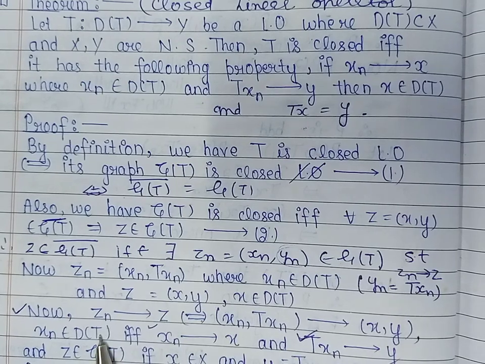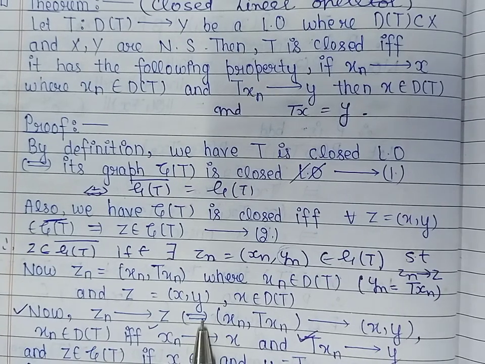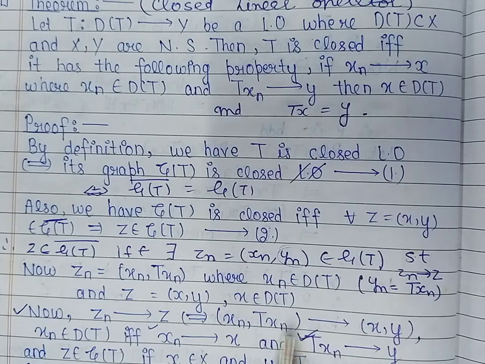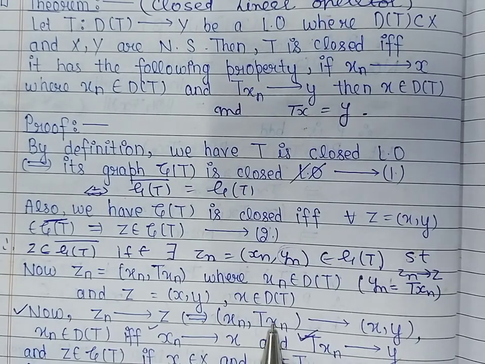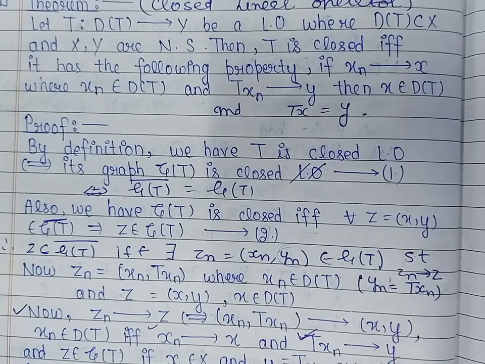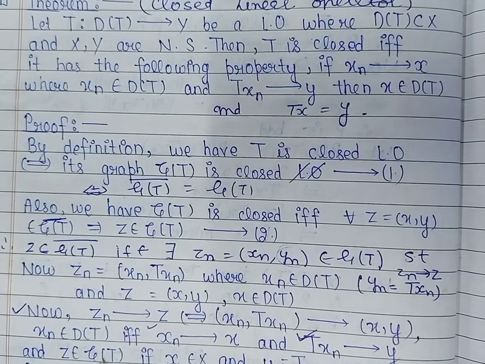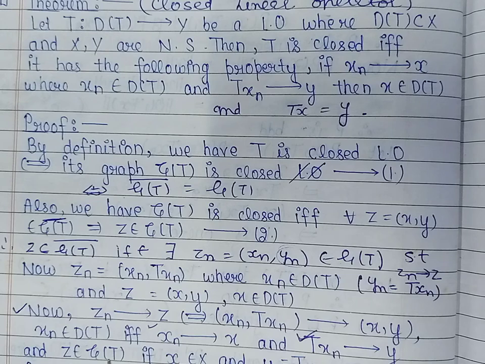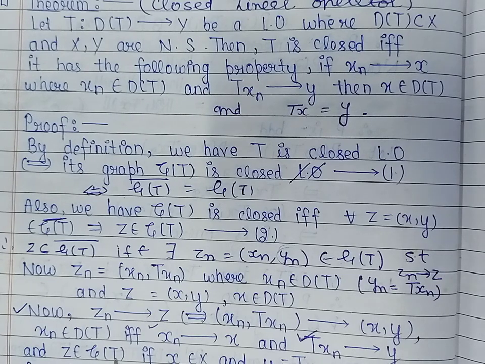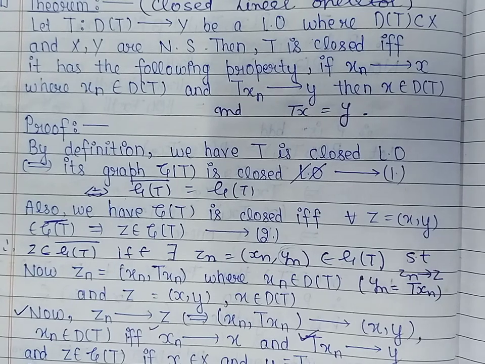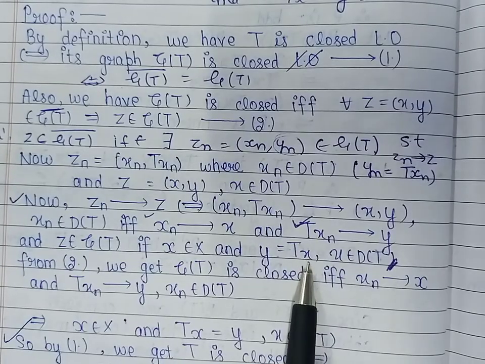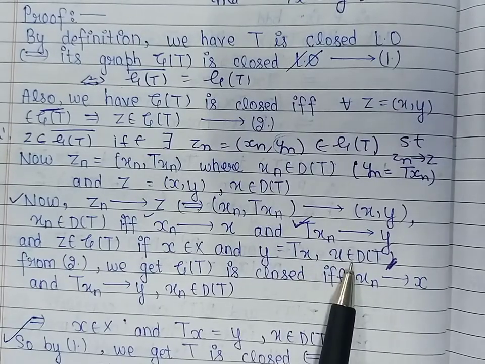Here, xn belongs to the domain of T, and this condition holds if and only if xn converges to x and T of xn converges to y. Now, z belongs to the graph of T. By definition, z belongs to the graph of T if x belongs to X and y is equal to T of x, and x belongs to the domain of T.